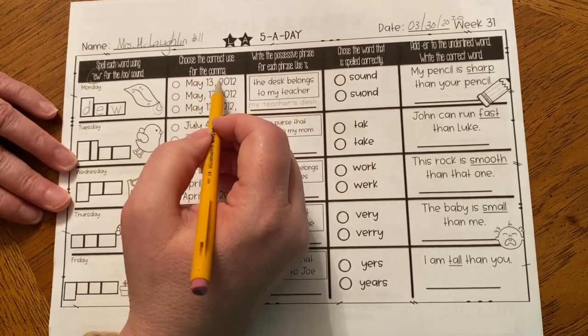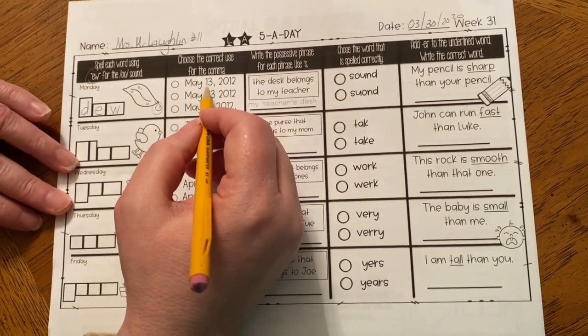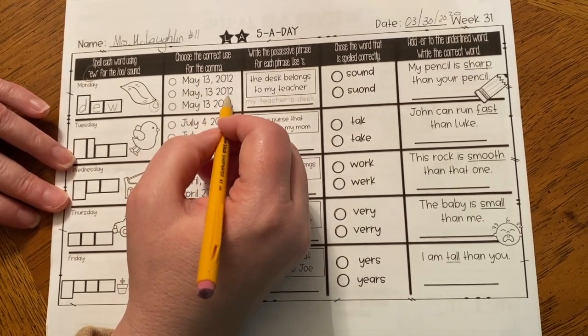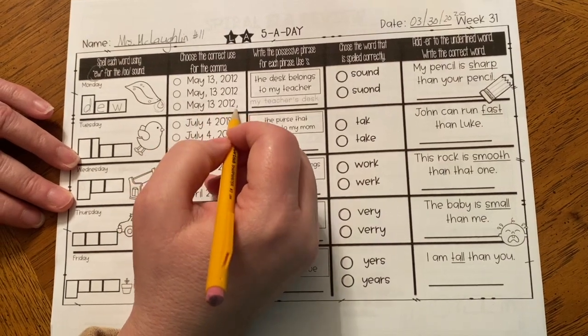Choose a correct use for the comma. May 13th, comma, 2012, May, comma, 13, 2012, or May 13, 2012, comma.